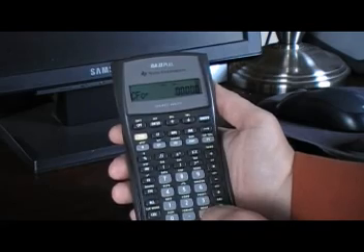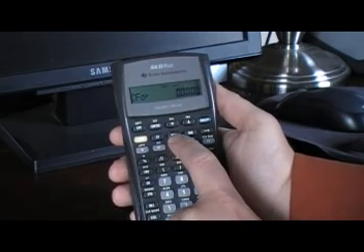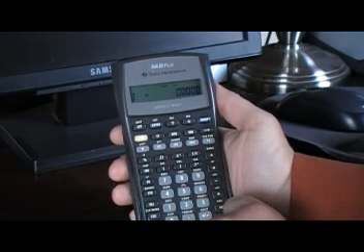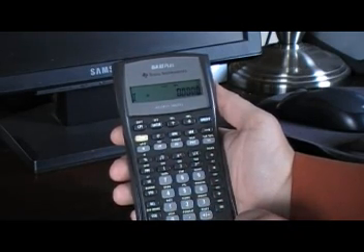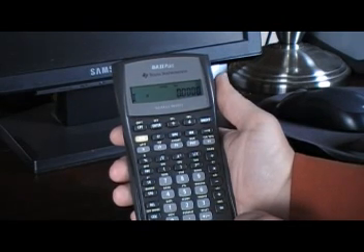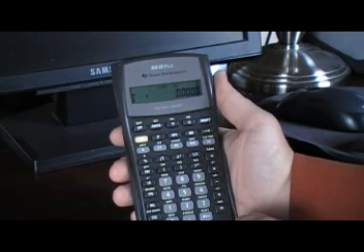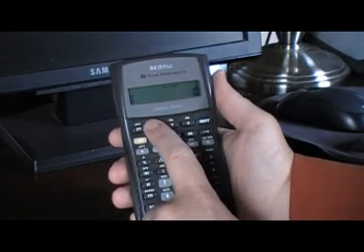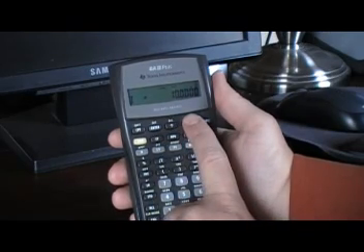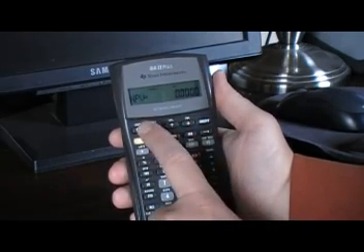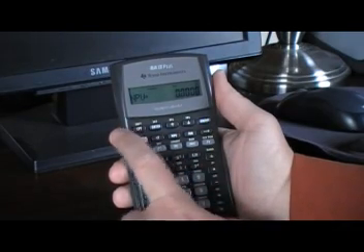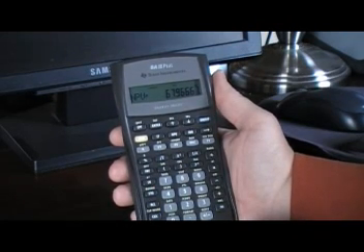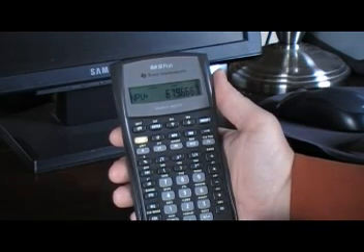Okay. Now, to calculate the present value, we're going to use the NPV button, meaning net present value. You hit NPV and it says I equals. That's the interest rate that is used to discount these cash flows. So we'll say that was 10%. So 10, enter. And then we hit the down arrow and it says NPV equals. And then we hit compute and it says the present value of that stream of cash flows is $679.67.